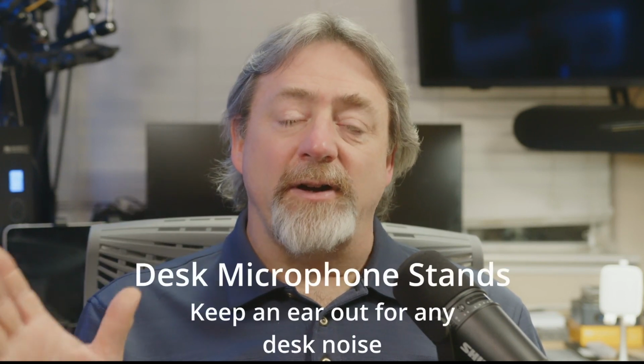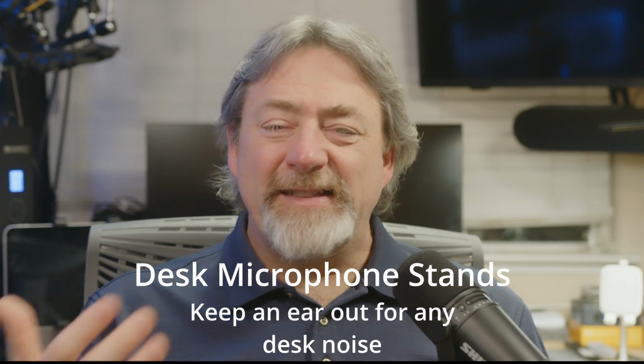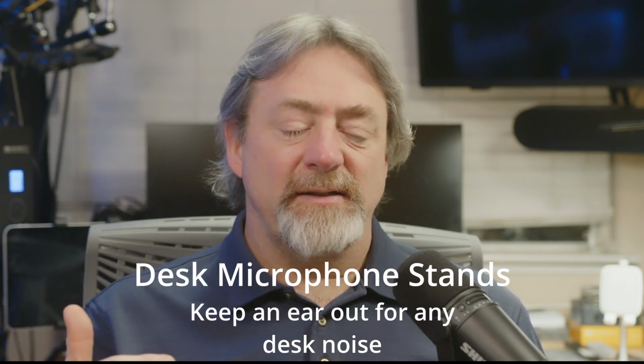With any external standalone microphone, you're going to need a way to hold it, either with a microphone stand or a boom arm. Desk microphone stands can be super convenient. Just keep an ear out for desk noise. For example, as you're typing, you might pick up thumping from your desk.